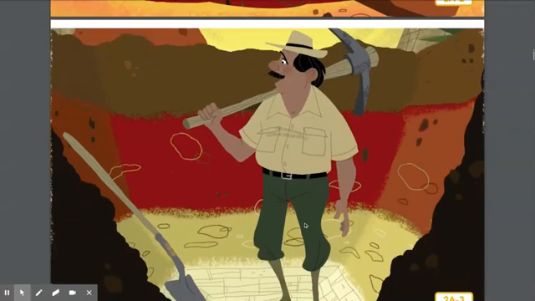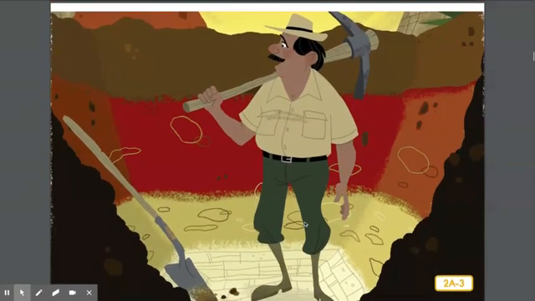Oh, look, he's got his pickaxe. Clank! My pick just hit something really hard below the red clay. The farther down I go, the harder the clay becomes. Pretty soon I will hit bedrock, a solid layer of rock that I won't be able to dig through with my shovel.